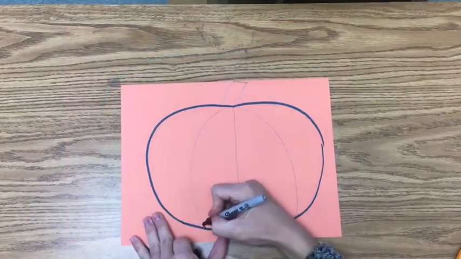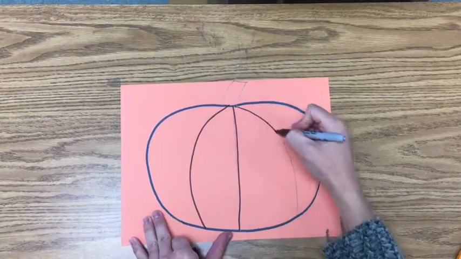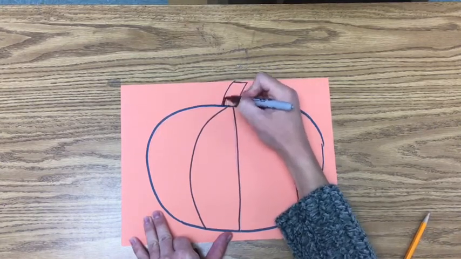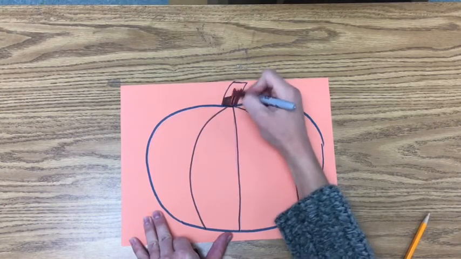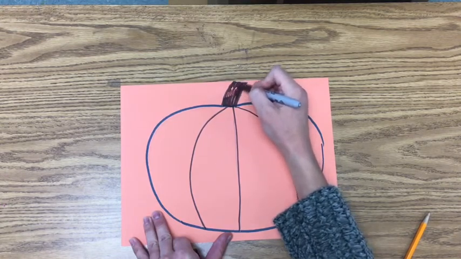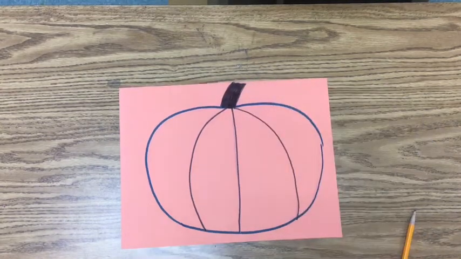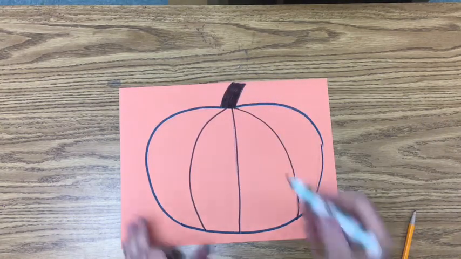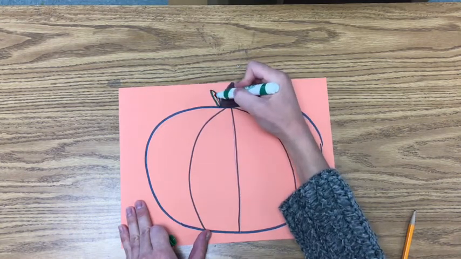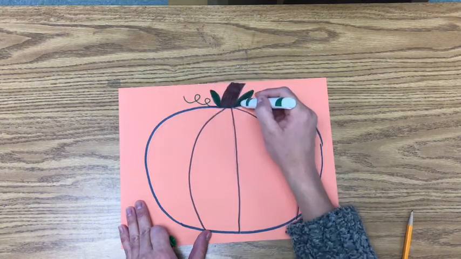Once you are happy with your lines and details, you can go over your lines and your different details in marker. I colored my stem in with my brown marker, and then I added some oval shaped leaves with my green marker, and then some curly lines for a vine. You be creative and add in whatever kind of details you would like to your fruit.